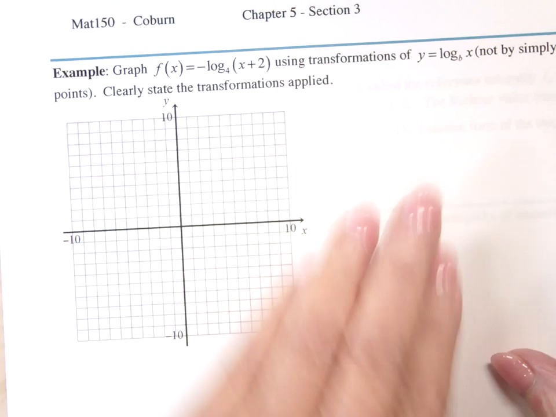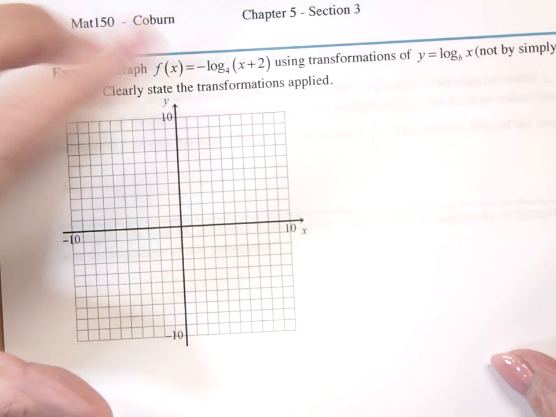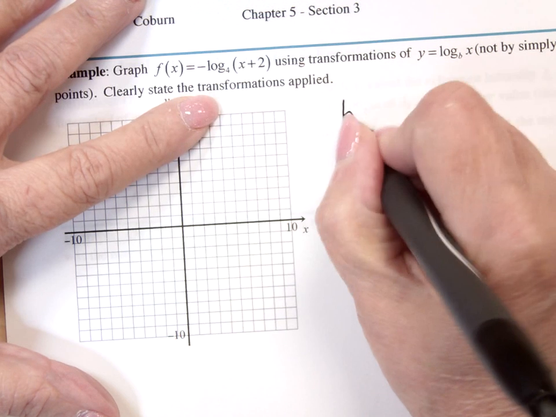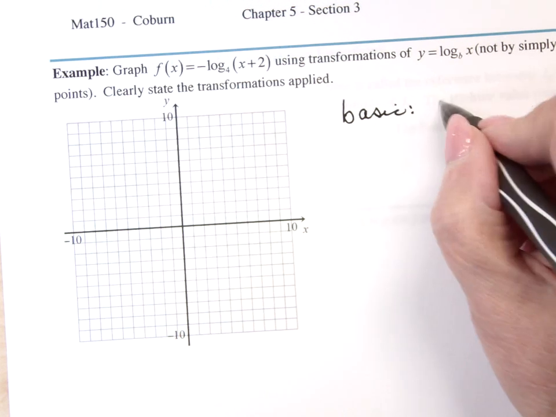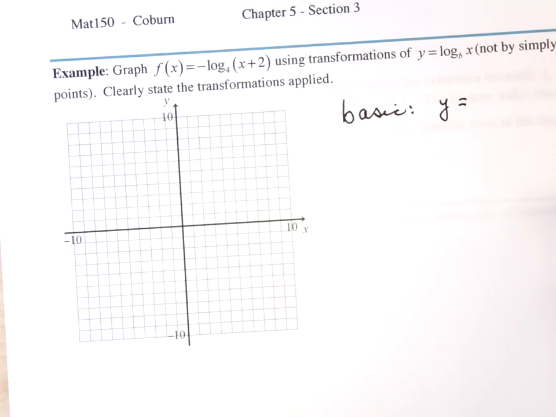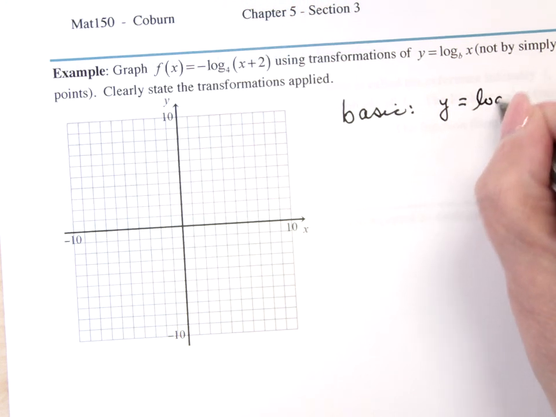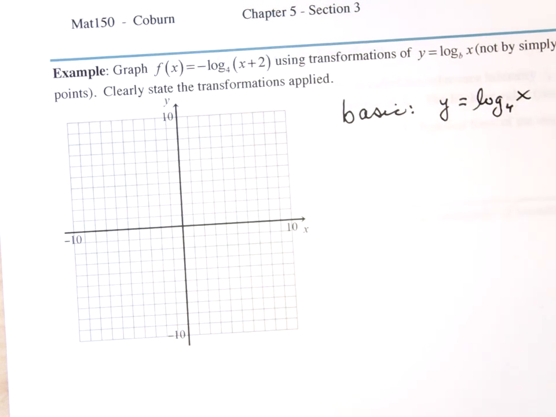So state the transformation applied. Well, first of all, I always go after the basic function. And what's the basic function in this instance? Y equals log to what base? Log base 4, right? The basic function on logarithm is log base a of x, just like the basic function on exponential is y equals a to the x. So it's going to be the log.